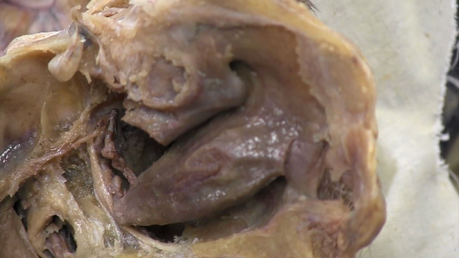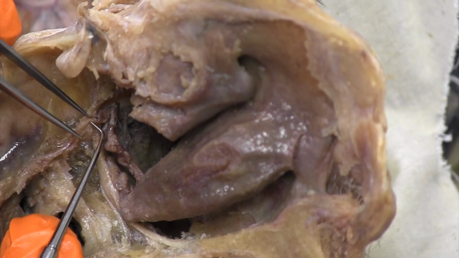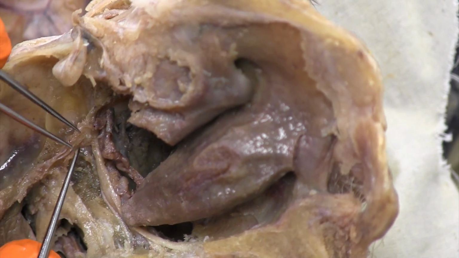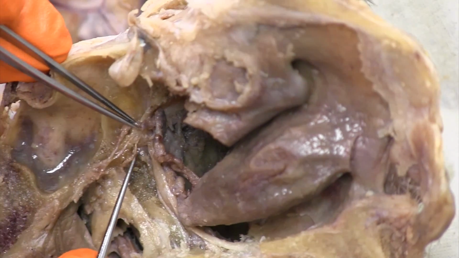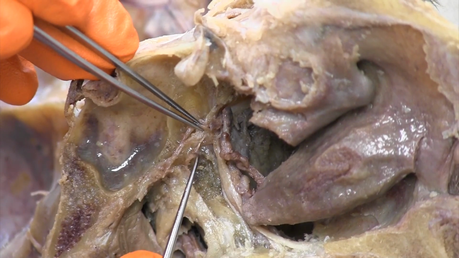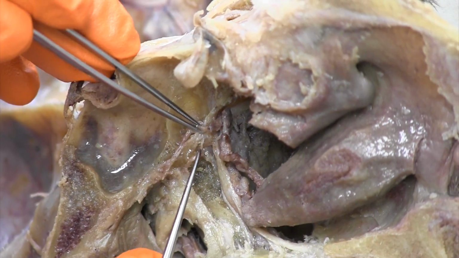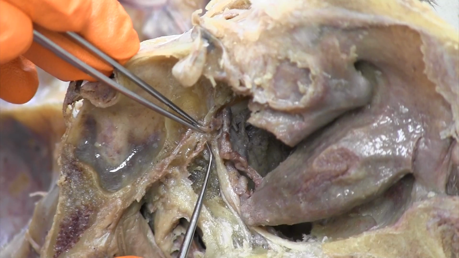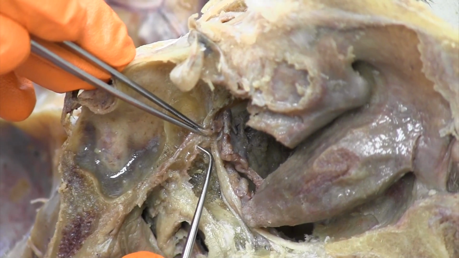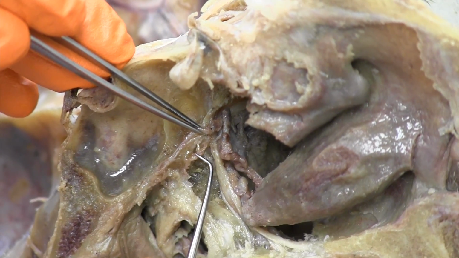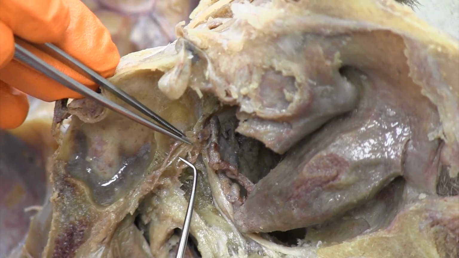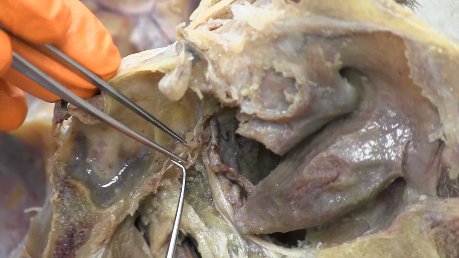One of the other extremely small structures in this area that's very hard to see sometimes are these guys right here. Bear with me for a second. So there's one, and there's the other, and they connect here and run together just lateral to these two structures that we identified.